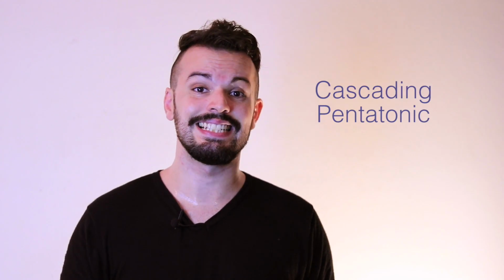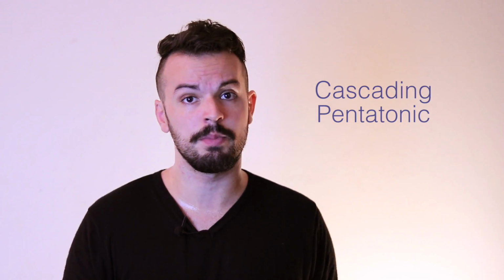Now, the final pentatonic move I want to show you guys is a cascading type of pentatonic move. It's going to be using some sweeping, and it's just going to be going up the pattern with some sweeping. It's going to look like this.